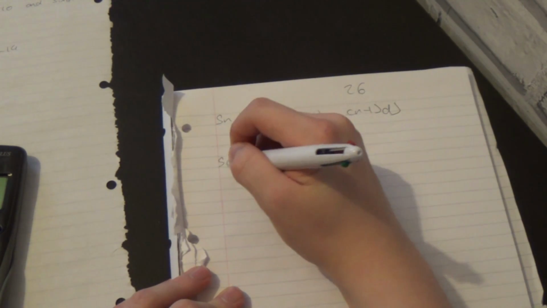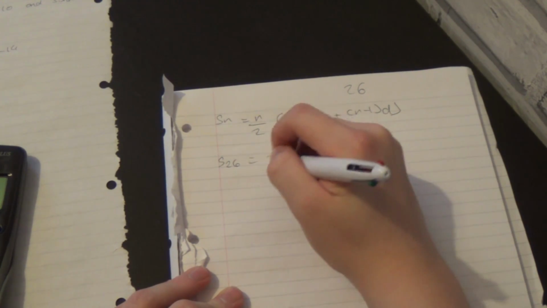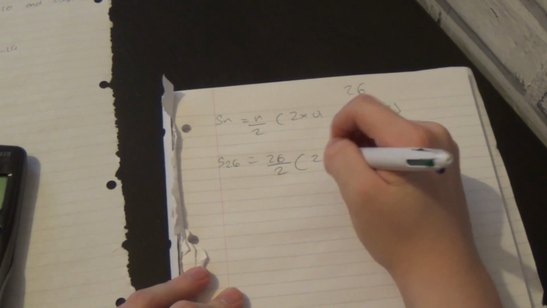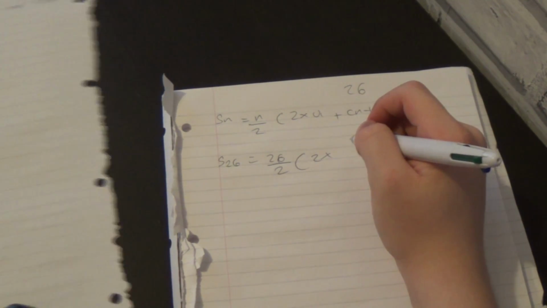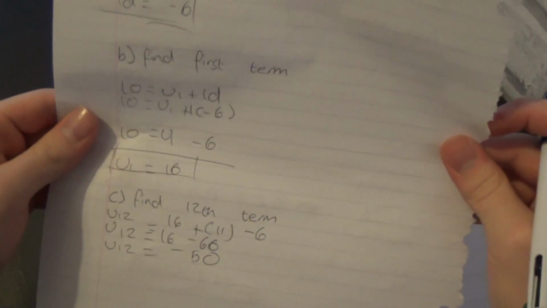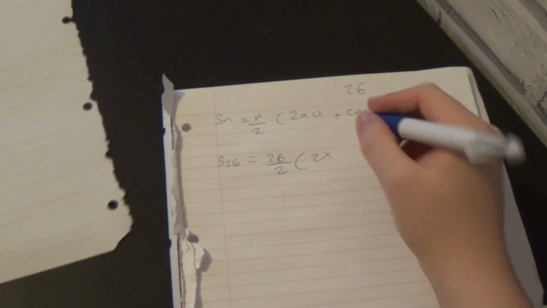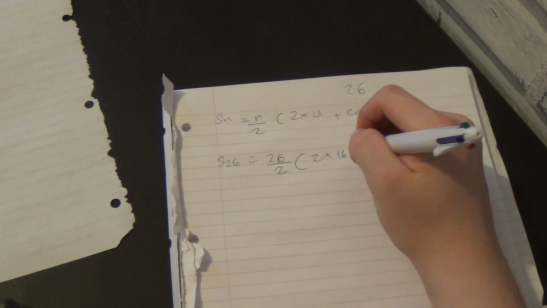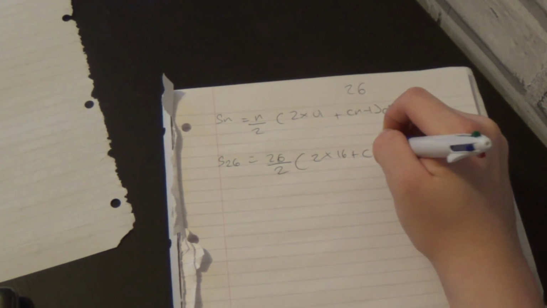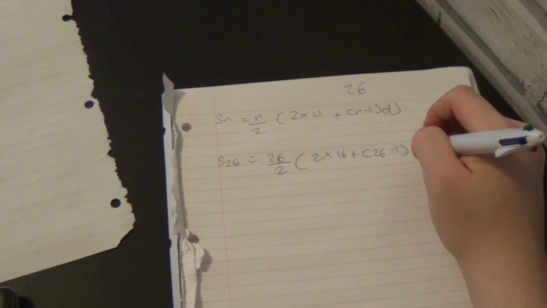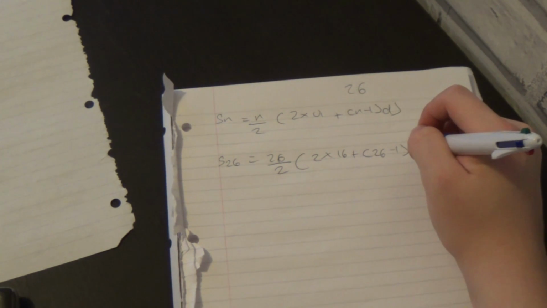So we write S26 equals 26 divided by 2. We can do it as 13, whatever. Brackets, 2 times the first term, which we've already calculated on this other sheet of paper as 16. So 2 times 16 plus the number of terms, which is 26, minus 1, times d, and d was minus 6. Okay, let's calculate this.